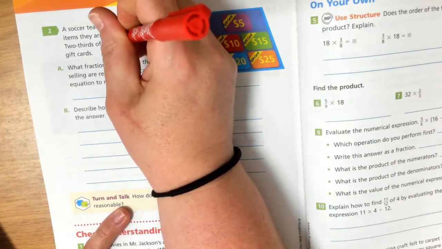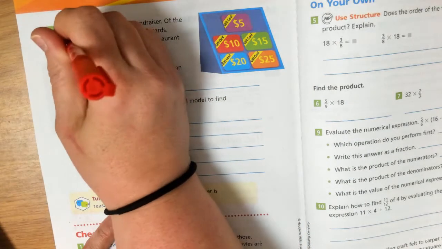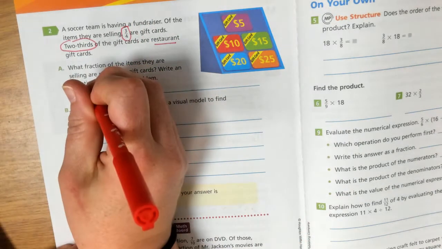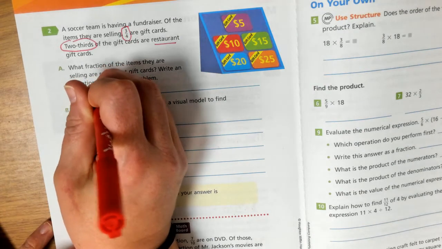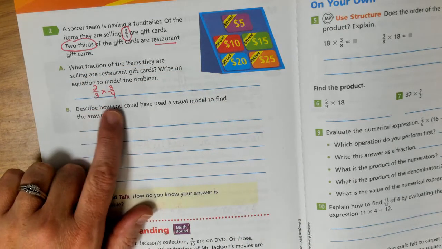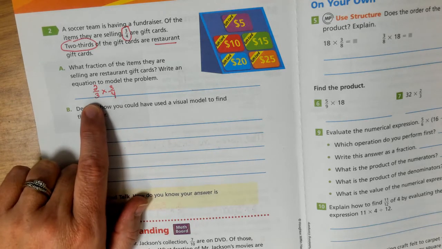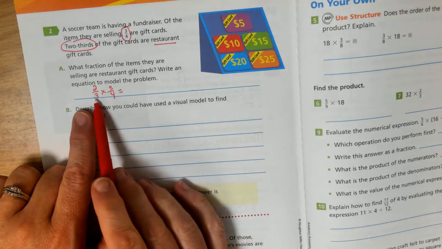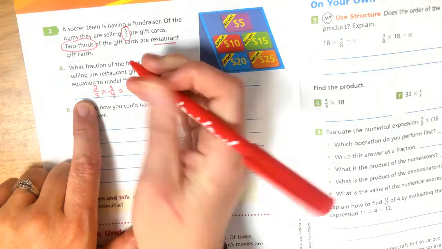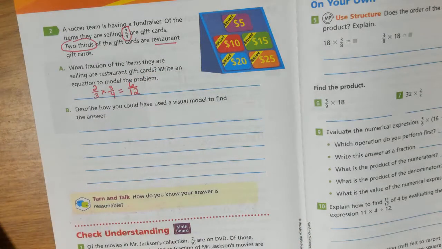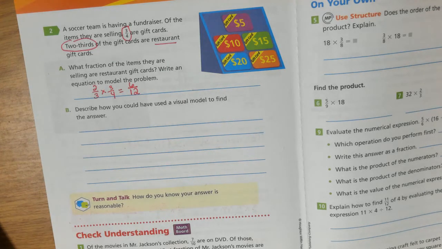Well, we know that 3/4 of the items are gift cards, and 2/3 of those gift cards are restaurant gift cards. So we're going to need to multiply 2/3, because it's 2/3 of 3/4. This is telling me that 2/3 of all of the gift cards are restaurant gift cards. So what would our fraction be? Remember, we multiply the numerators and then we multiply the denominators. 2 times 3 is 6. 3 times 4 is 12. So 6/12 of the gift cards are restaurant gift cards.